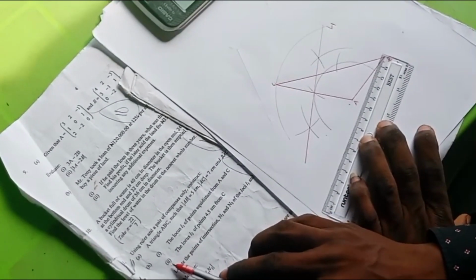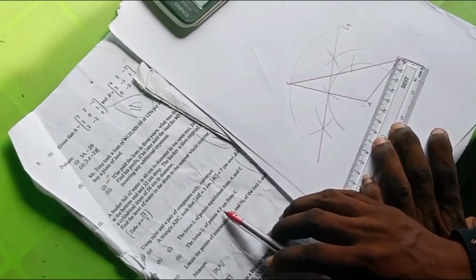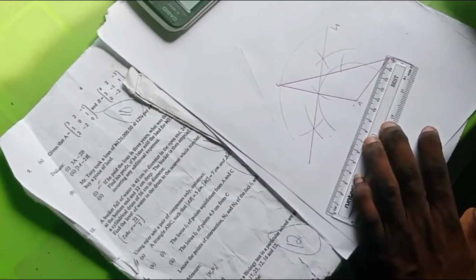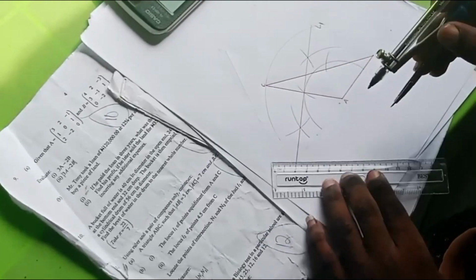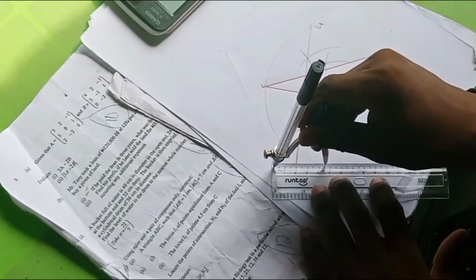Then we've got locus 2 of a point 4.5 centimeter from C. So this is the locus of a fixed point. The locus of a fixed point is a circle. So I need to draw a circle of radius 4.5 from point C. That means I will use my compass to measure 4.5. This is 4.5.